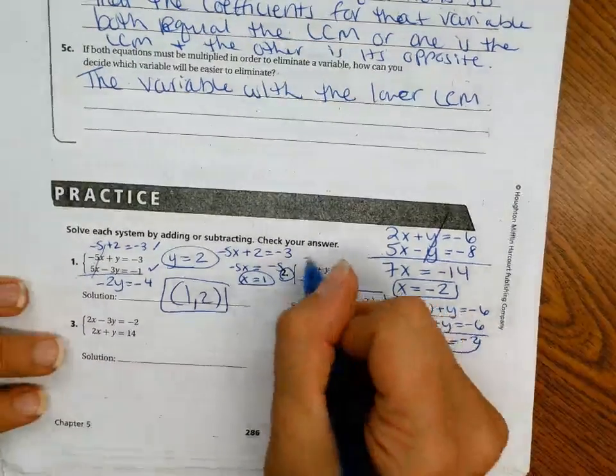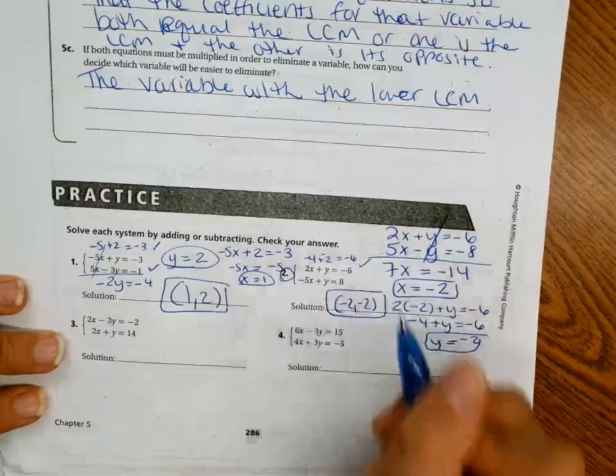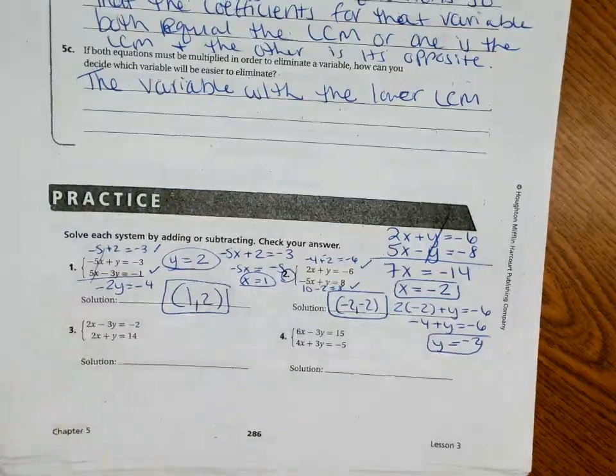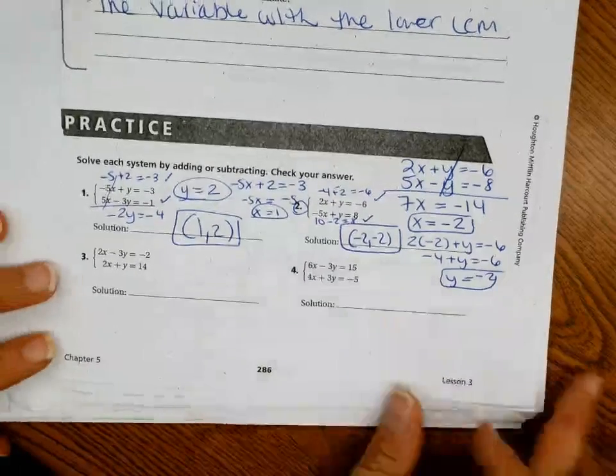Plug back in. Negative 4 minus 2 or plus negative 2 equals negative 6. Sure does. 10 minus 2 equals 8. Yes, it does. Are we okay on that one? Try number 3.